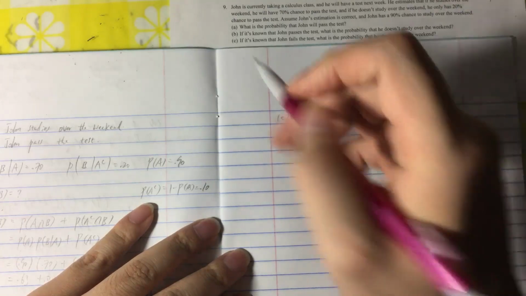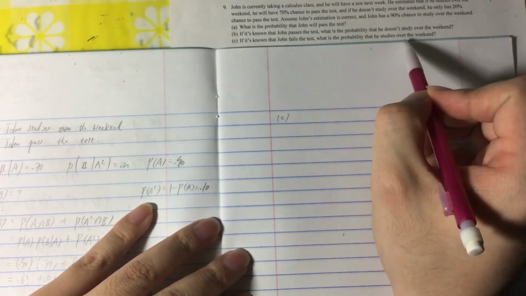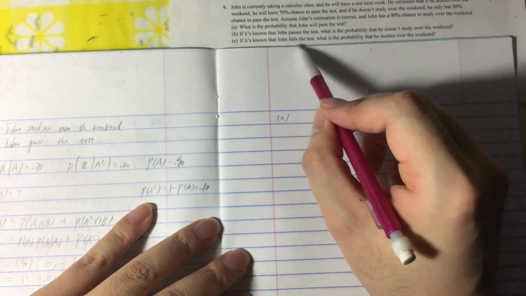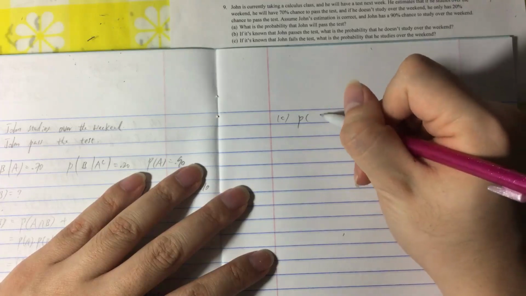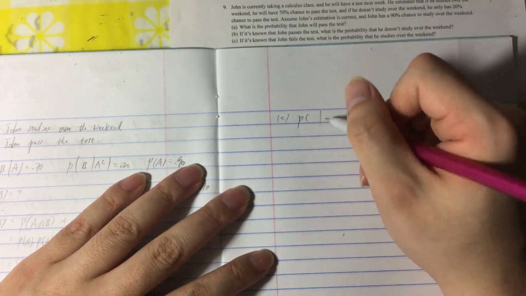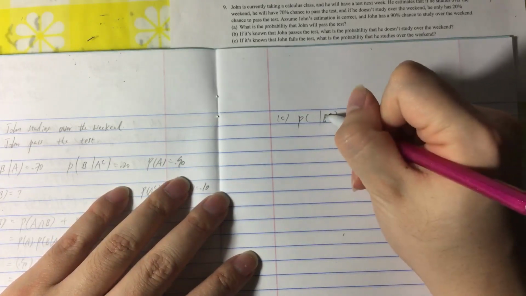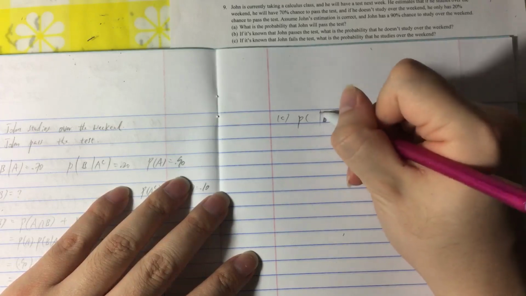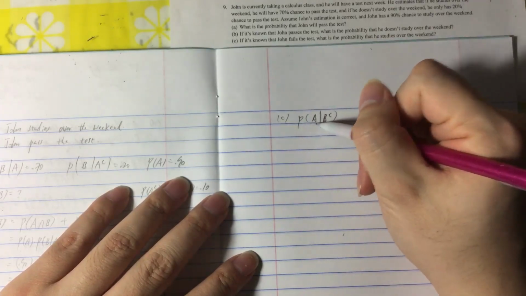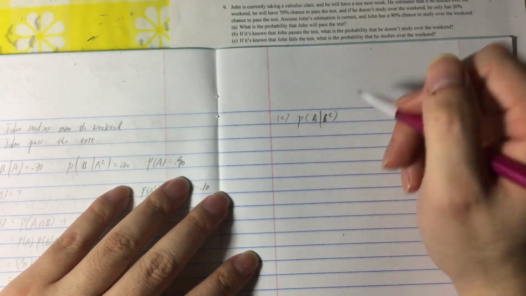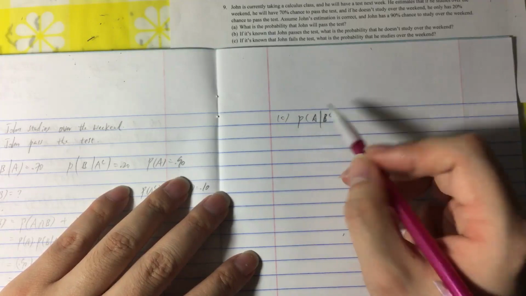Part C. If it's known that John failed the test, what's the probability that he did study over the weekend? What's given is that John failed the test. That's the condition. That's B complement, which means he doesn't pass. What we're looking for is the probability that he studied over the weekend.